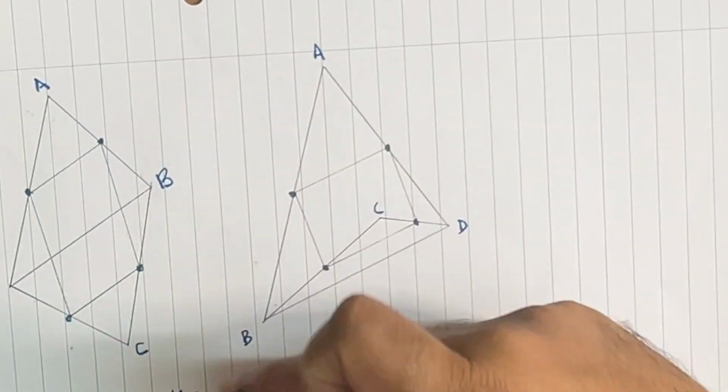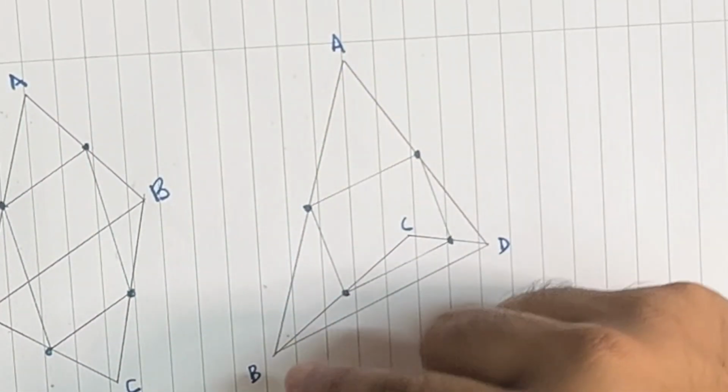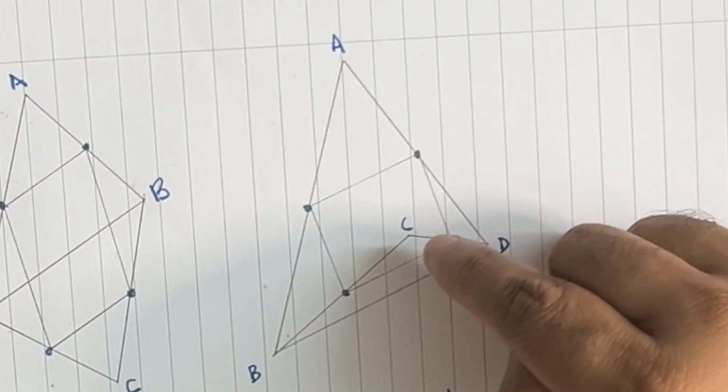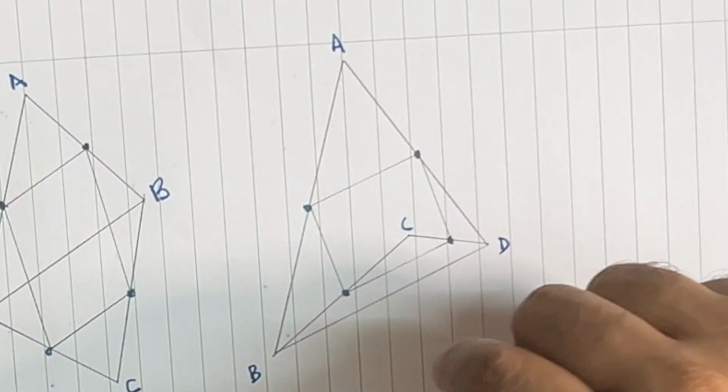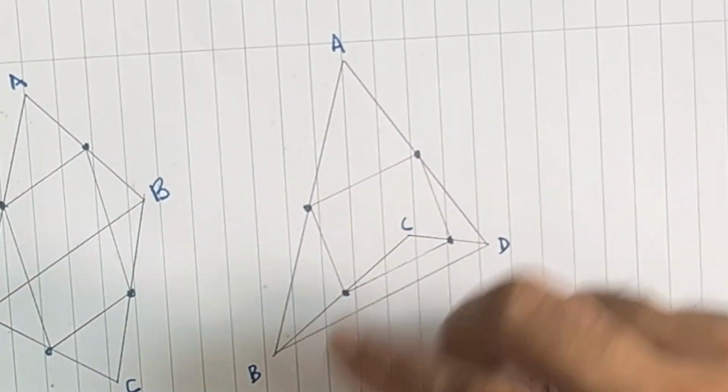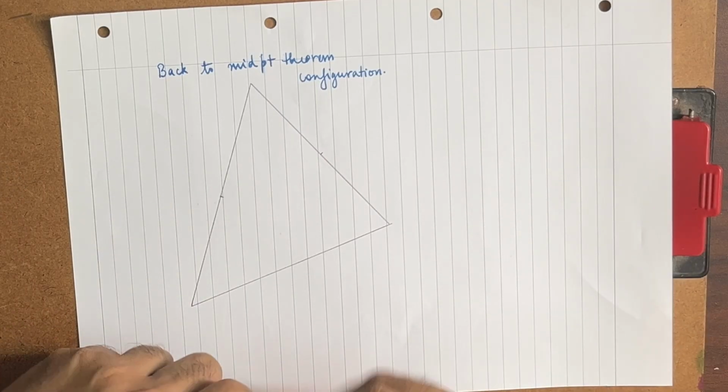Now, pay attention to this. It can happen that you have a triangle. So for any triangle you draw inside, you mark its midpoints, and the midpoints of the sides of the original triangle give you a quadrilateral that's a parallelogram. Now let's go back to the midpoint theorem configuration.